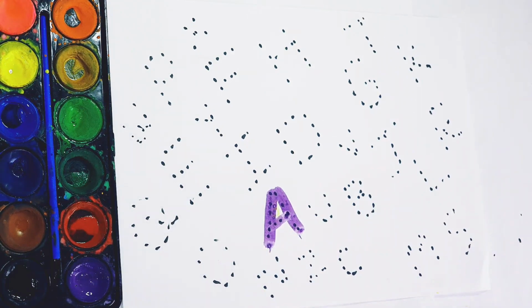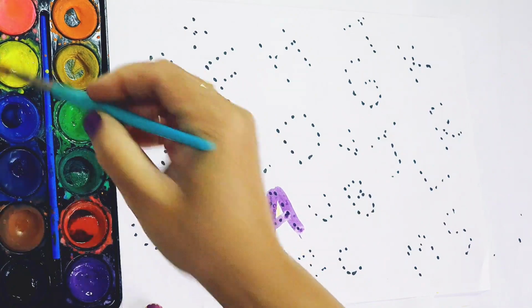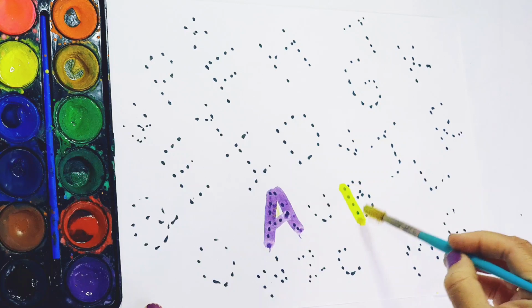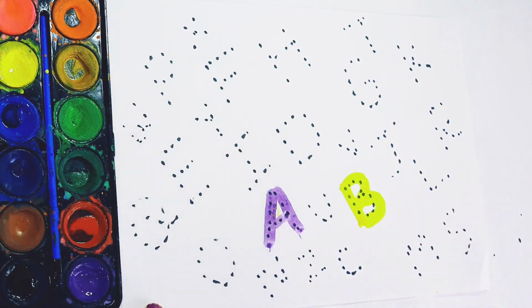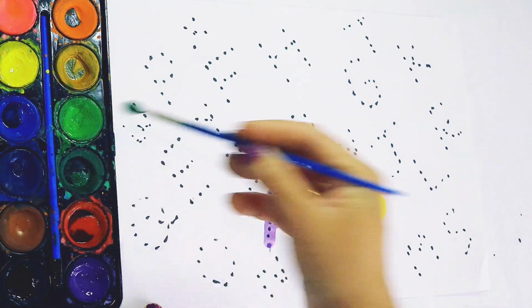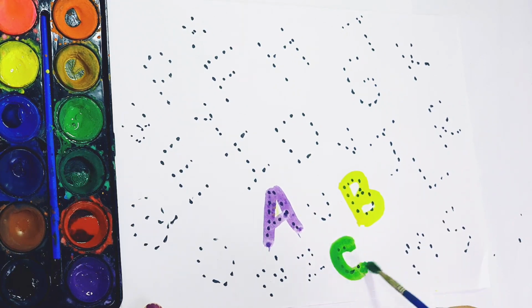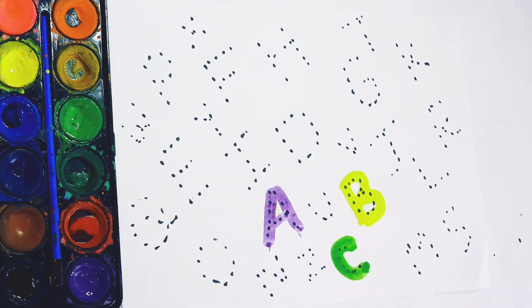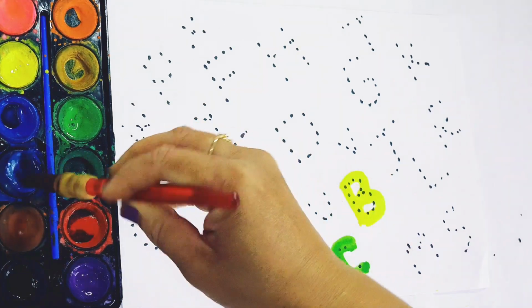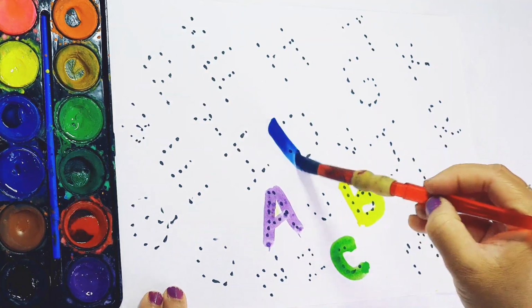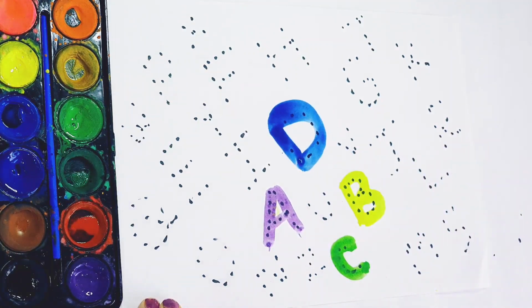A for aeroplane. Yellow color. B for butterfly. Light green color. C for candy. Blue color. D for dog.